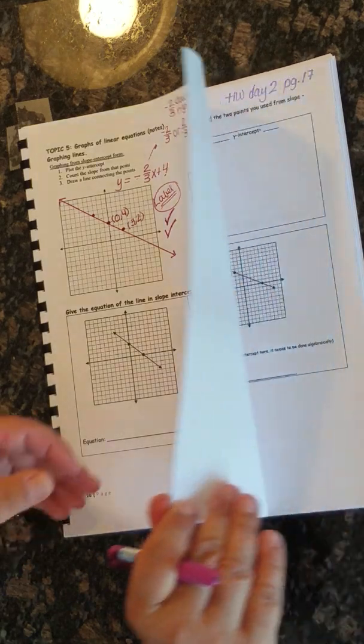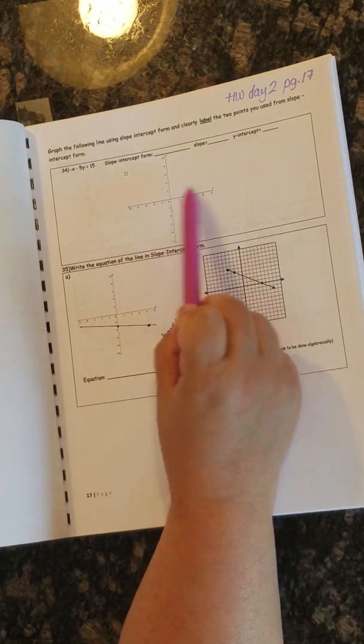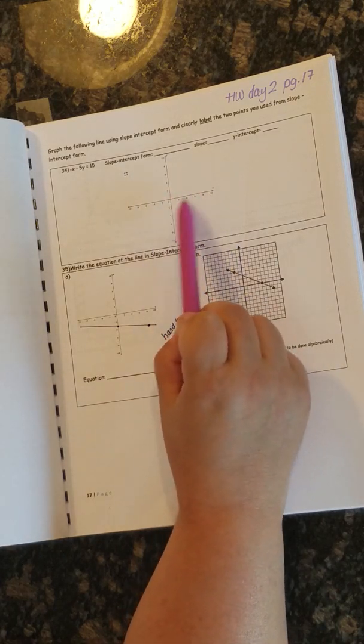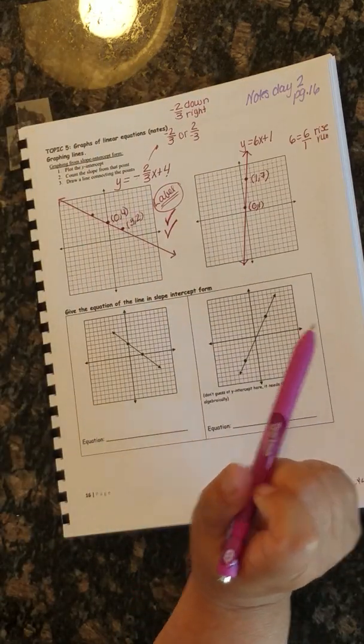So notice that when you go to do that in tonight's homework, unfortunately you're not going to have much graph paper. A lot of the grids broke off on that.